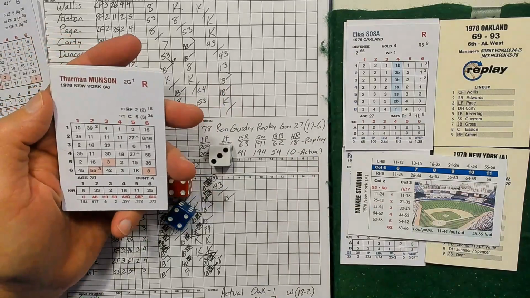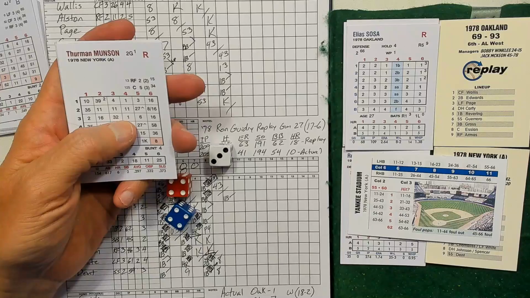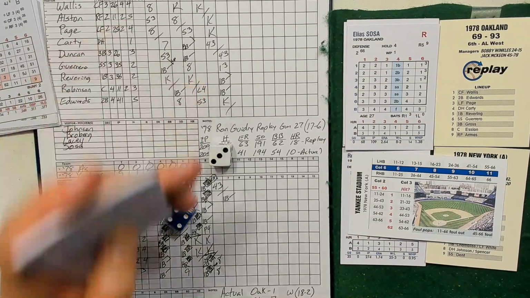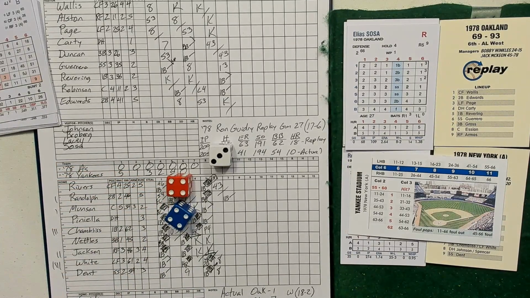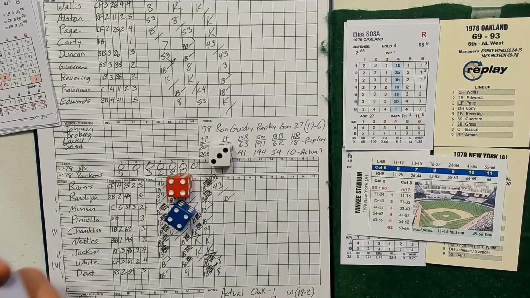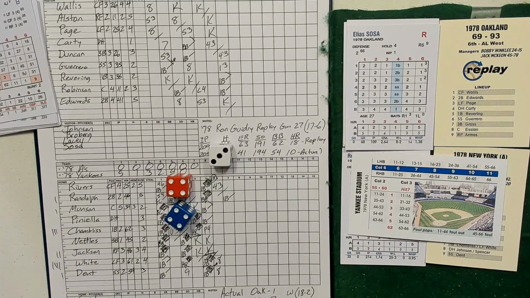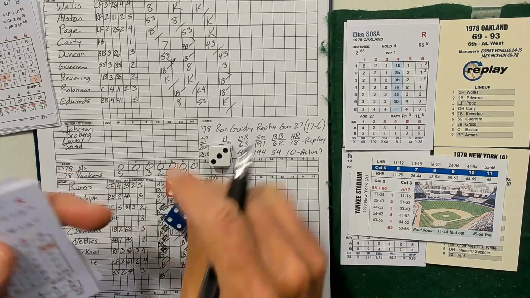Munson, 4-3 is a 1, and a 4-4, shortstop, is a 3, so a 4 is going to be a double play. 6-4-3 double play.